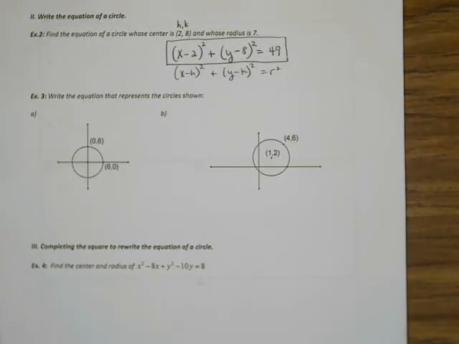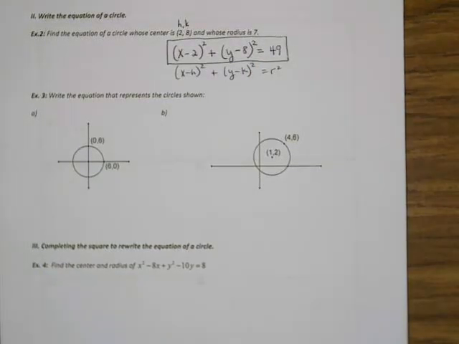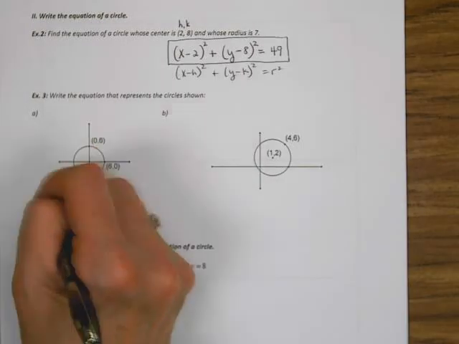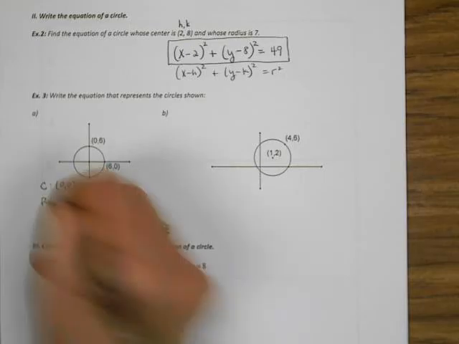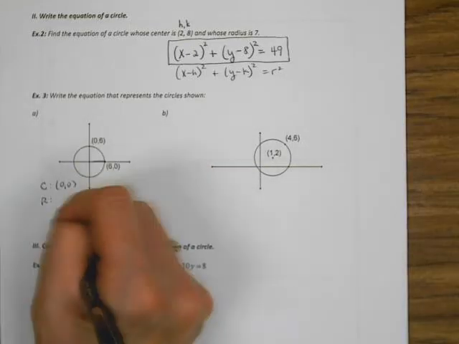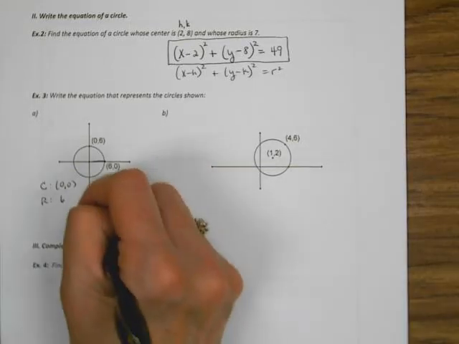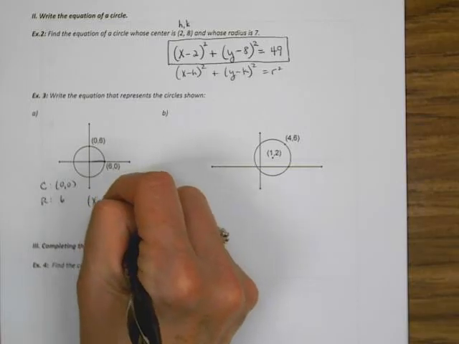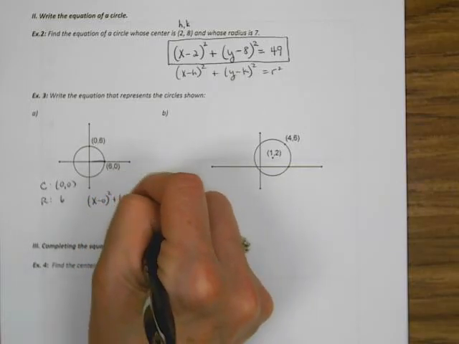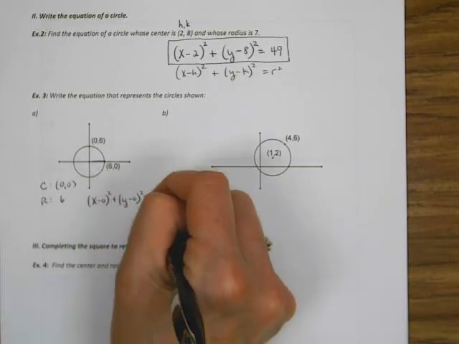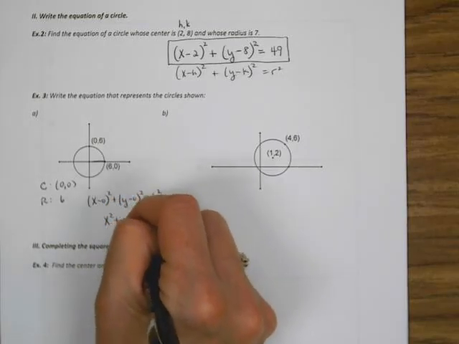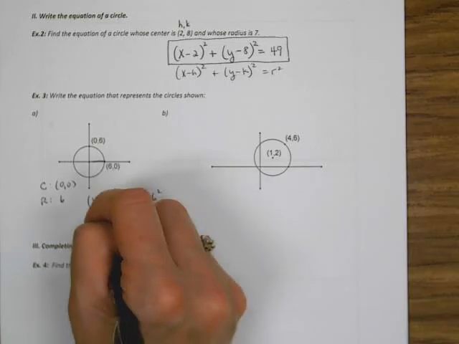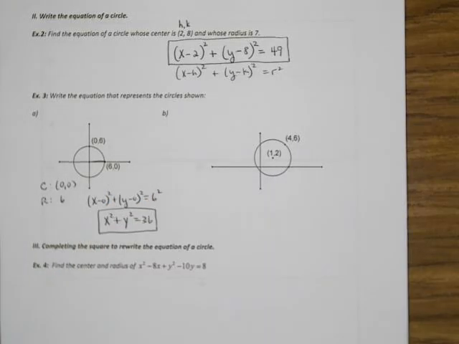All right, it says write an equation that represents the circle shown. Here I can see that my center is (0, 0). And looking at the graph, I can see that my radius is 6. So that would be x minus 0 squared plus y minus 0 squared equals 6 squared. A better way to say that is just x squared plus y squared equals 36. So it's a real clean looking equation when your center's at (0, 0).